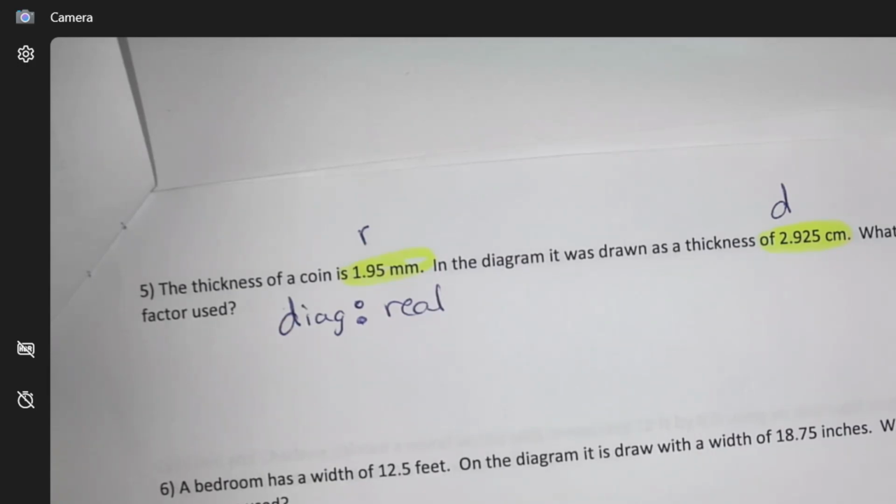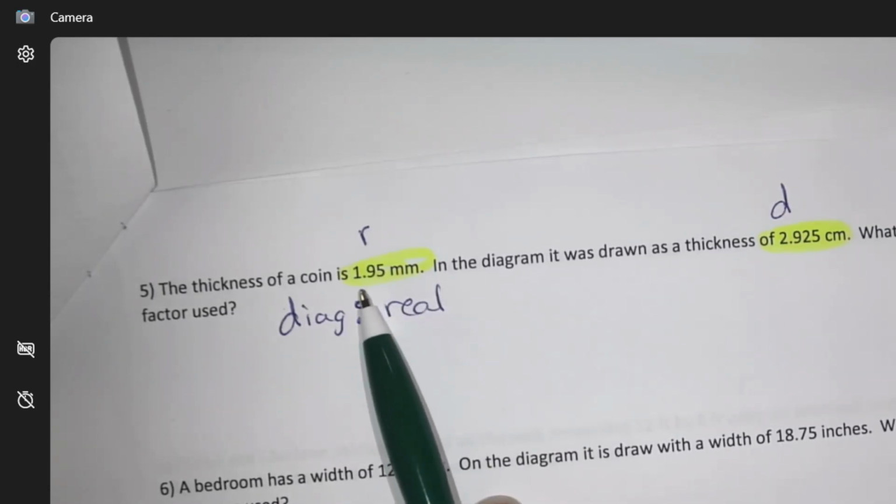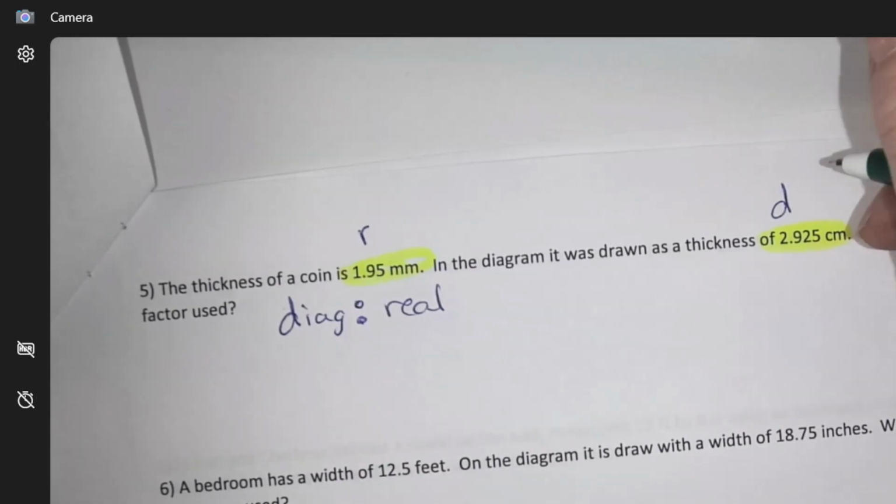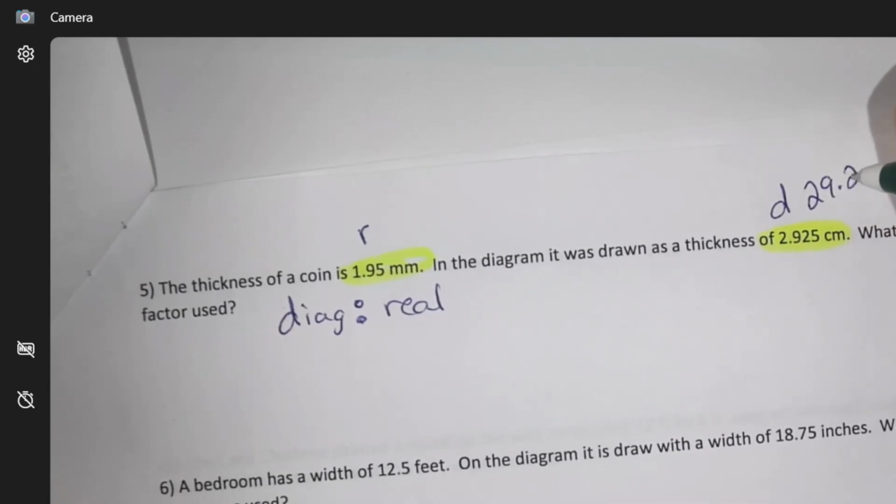You want to do centimeters? I would probably do millimeters. It might be easier because it would make this a small number. Does anybody know the conversion number with millimeters and centimeters? What's the number? 10? 10 millimeters in a centimeter. Okay, so I times that by 10.